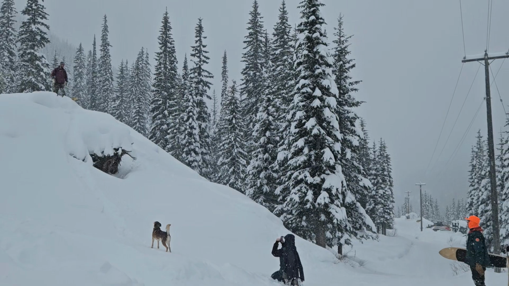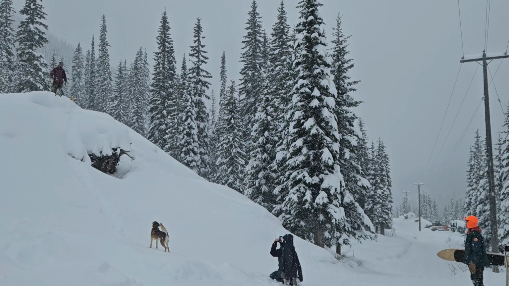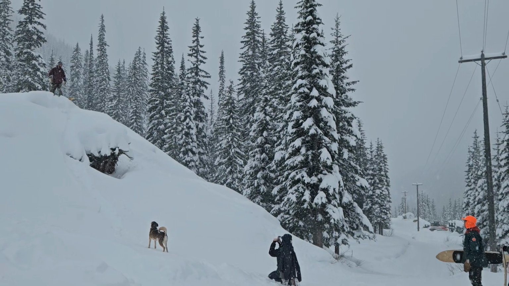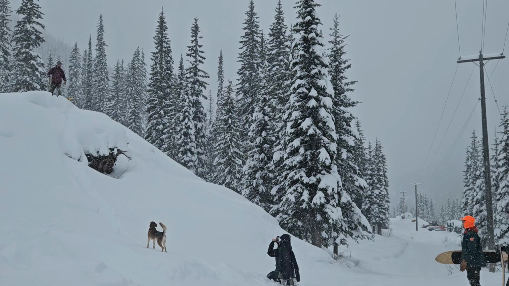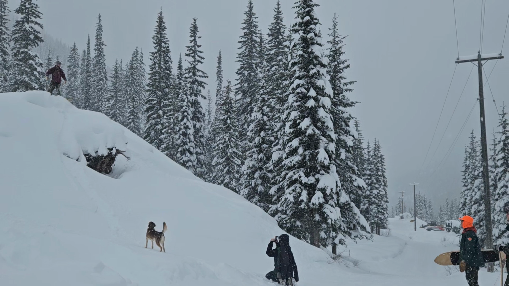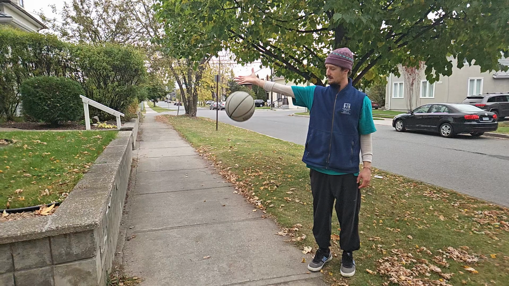In the next video, we see a snowboarder on top of a hill. The snowboarder has potential energy, sitting on top of the snow. The basketball has potential energy before it has been let go of my hand.